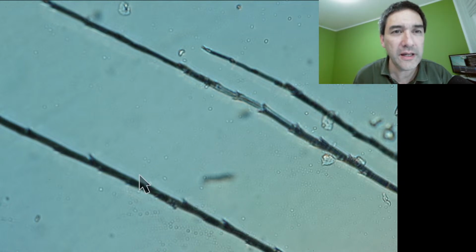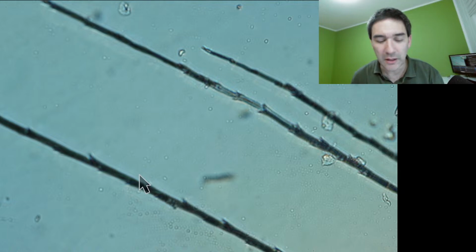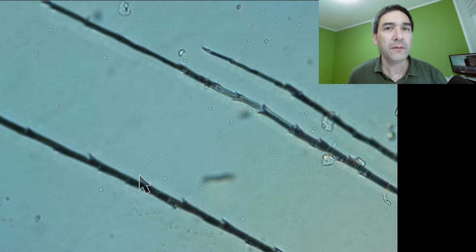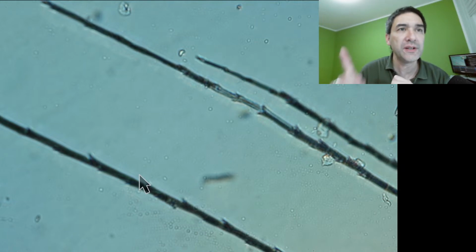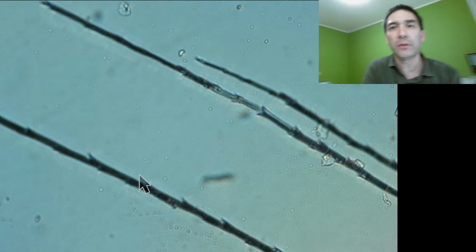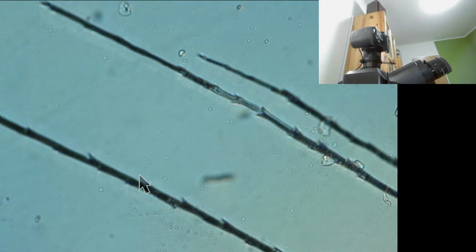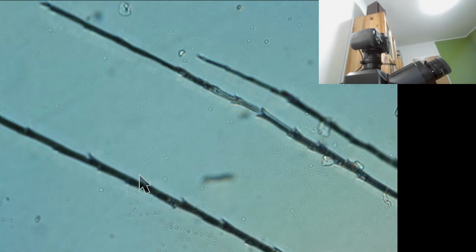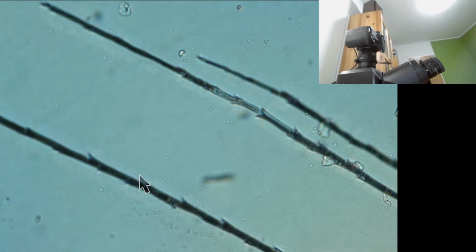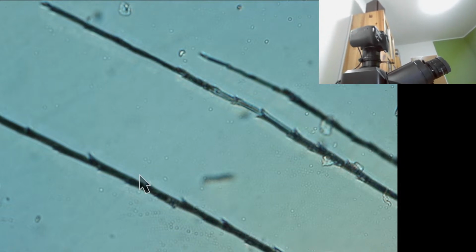So, some people are talking about connecting a camera. If you want to know, that is my microscope camera, a Canon D90, and it's actually a 4K camera.